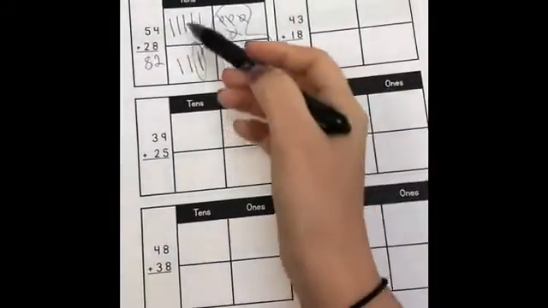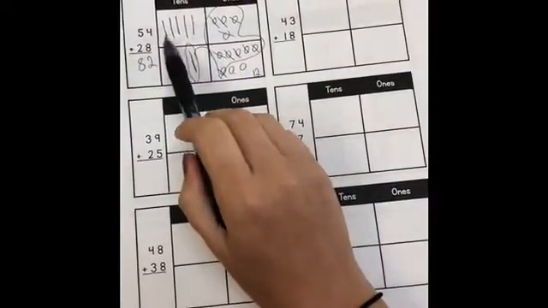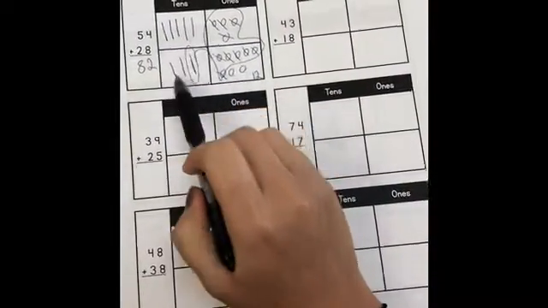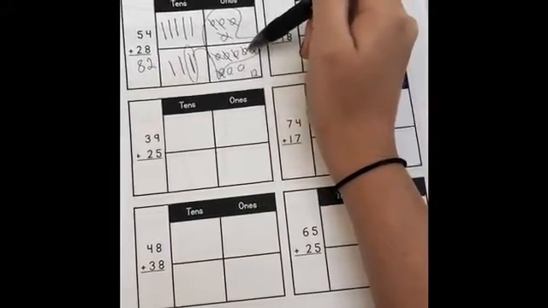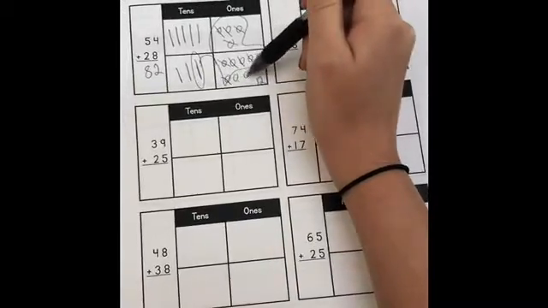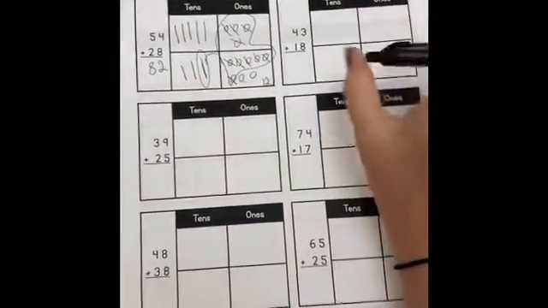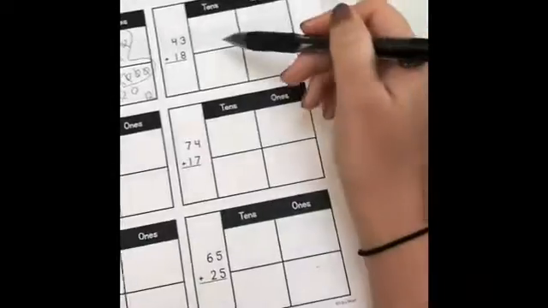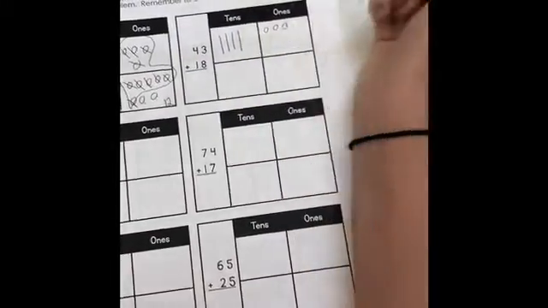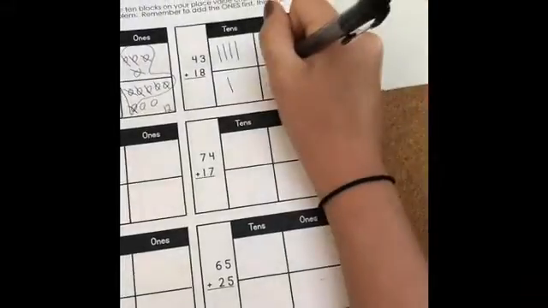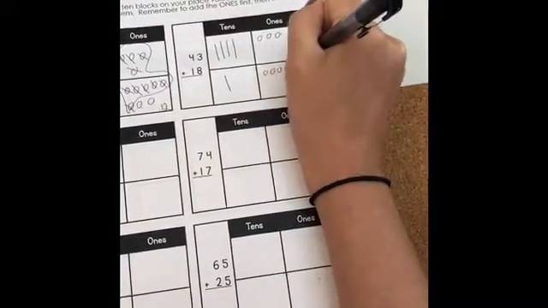Now another way, I could have just counted like I was doing before. 10, 20, 30, 40, 50, 60, 70, 71, 72, 73, 74, 75, 76, 77, 78, 79, 80, 81, 82. But when you get to big numbers, once again, counting, you can make a mistake. So I'm going to do this one for you. 43, 10, 20, 30, 40, 41, 42, 43, and 18, 10, 11, 12, 13, 14, 15, 16, 17, 18.